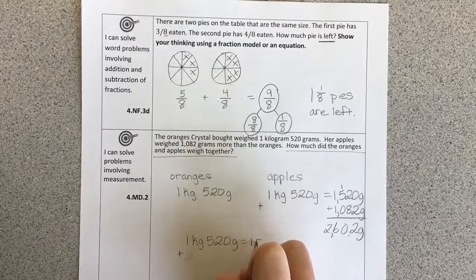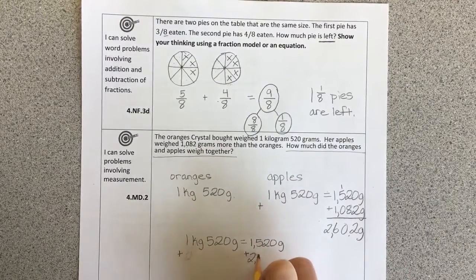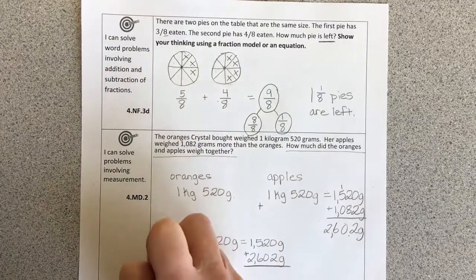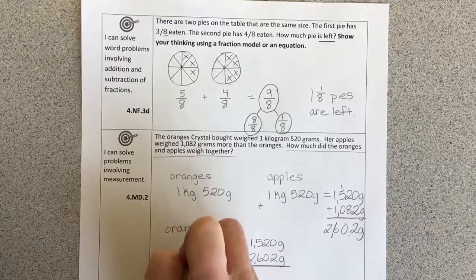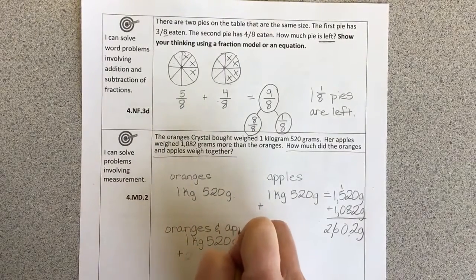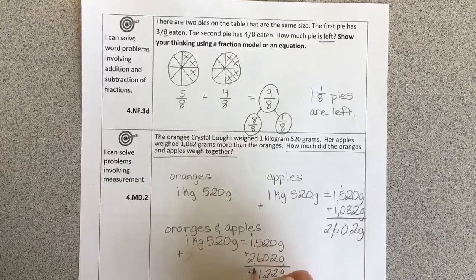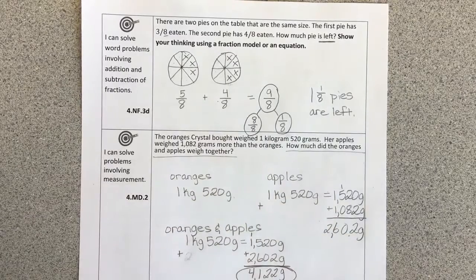I have 1,520 grams plus that 2,602 grams for the apples. And this would be then the oranges and apples. Together, they weigh 4,122 grams.